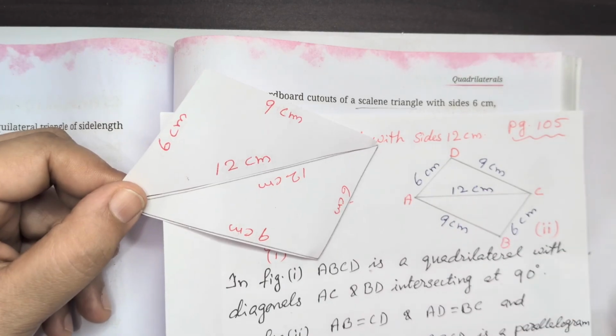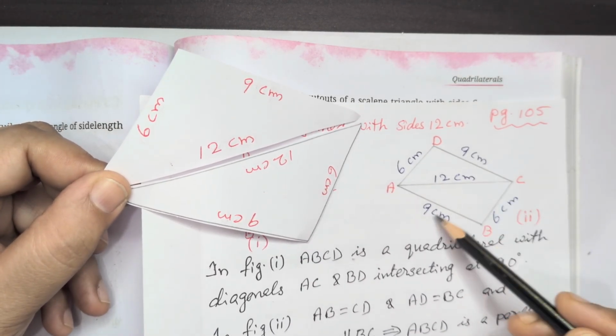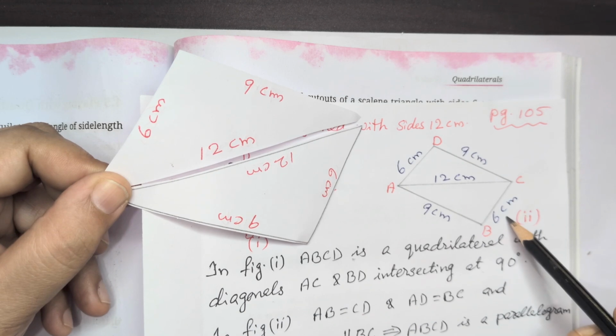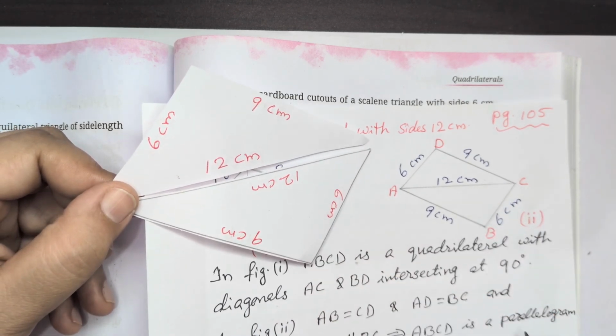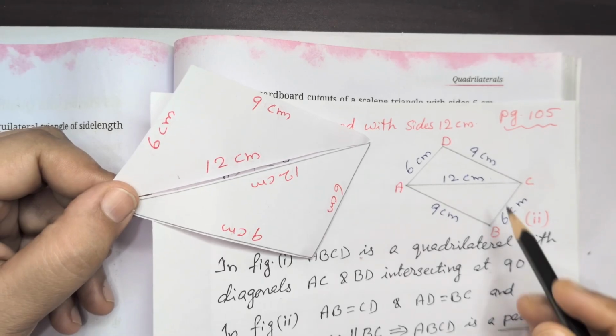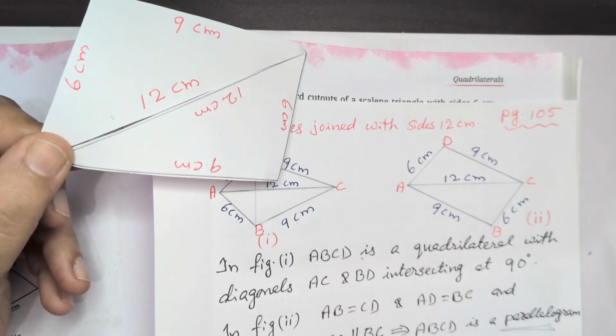In this shape, we can see opposite sides are equal and parallel, and what we are getting is a parallelogram. So the second shape is a parallelogram. This one is just a quadrilateral.